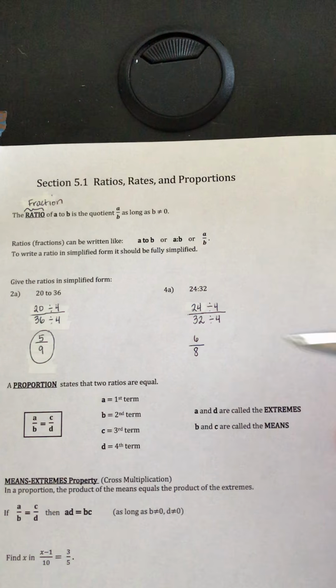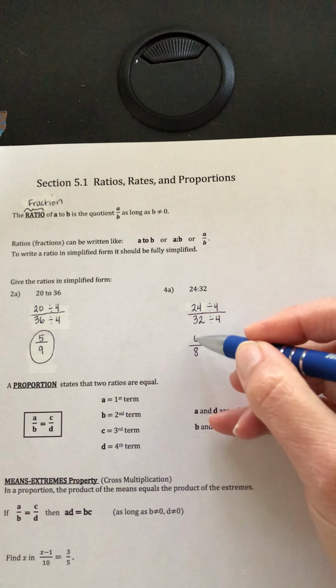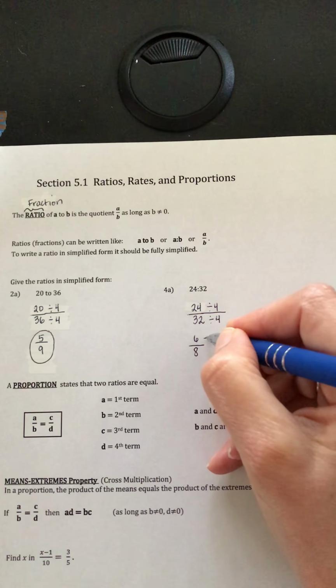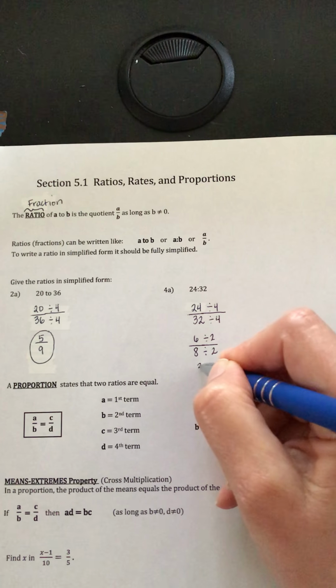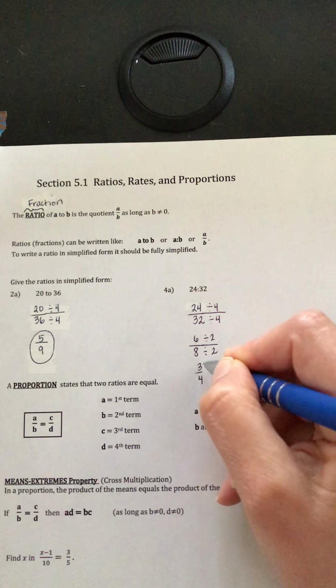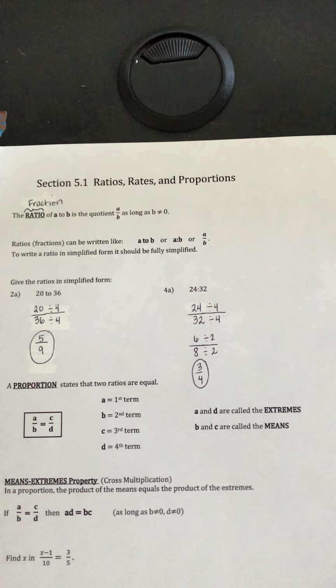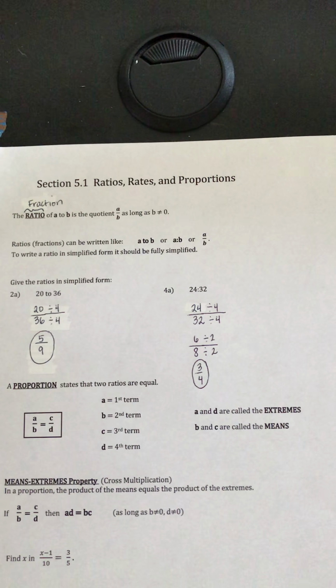So now we want to ask ourselves, is it fully simplified? No, there's still a 2 in common. So divide by 2, and we get 3/4. Now there's nothing in common. We are finished with that one. It's fully simplified. Okay, go ahead and pause the video again.